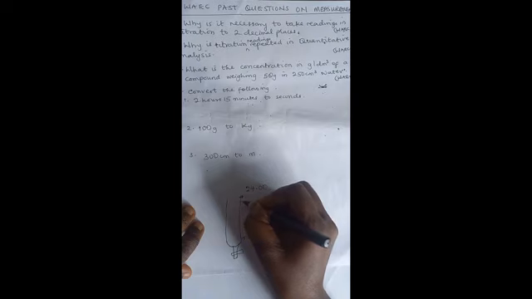Now, the burette is in this form. Let's assume this is 1, and this ends at 50, 10, 20, 30, 40, and so on.